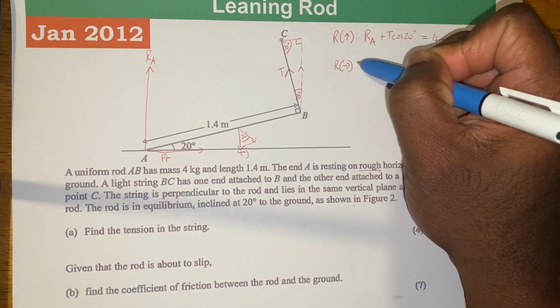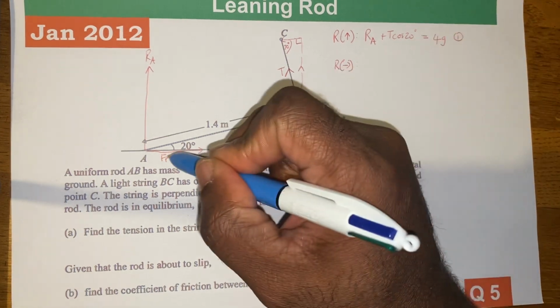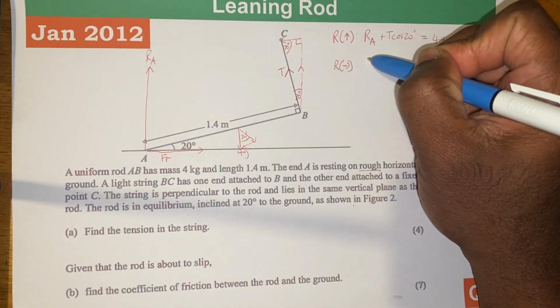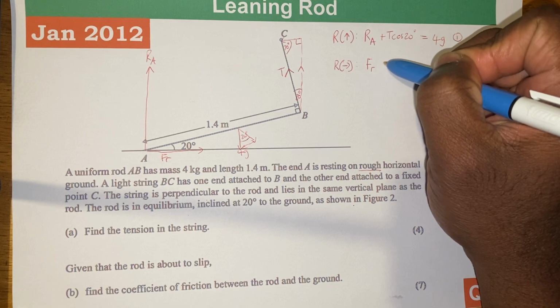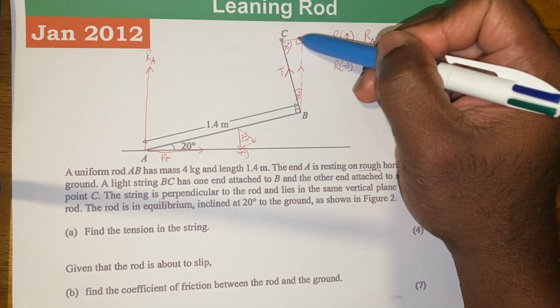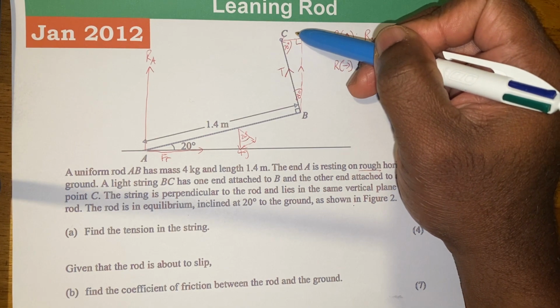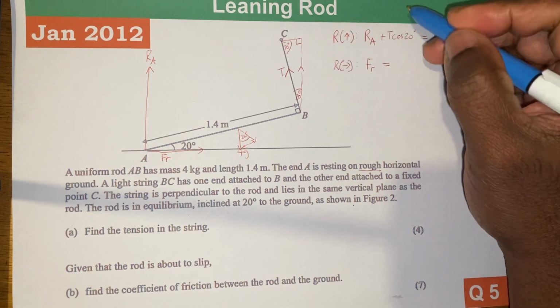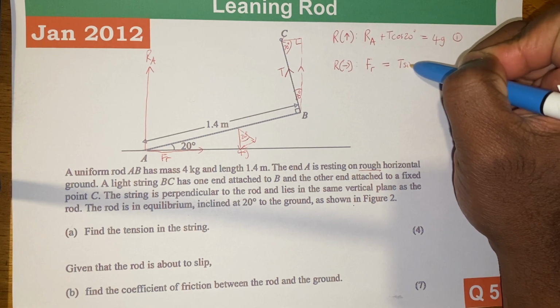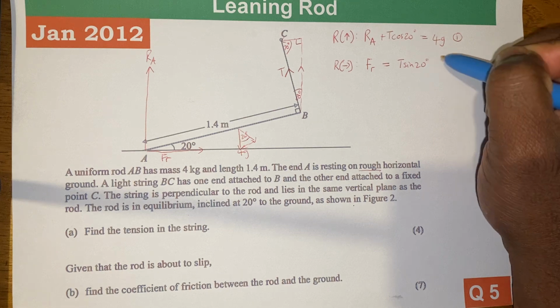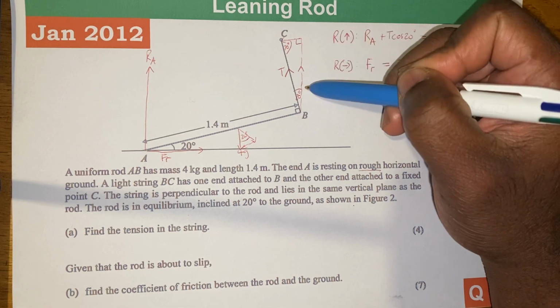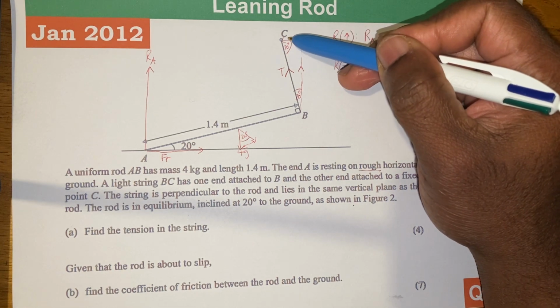Next, we're going to resolve horizontally. That means the force acting to the right, which is FR, will be equal to the force acting to the left, which in this case will be T sine 20. So we can call that equation 2. So this is T cos 20, this is T sine 20.